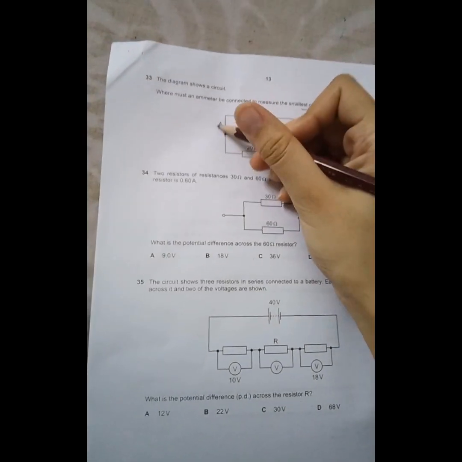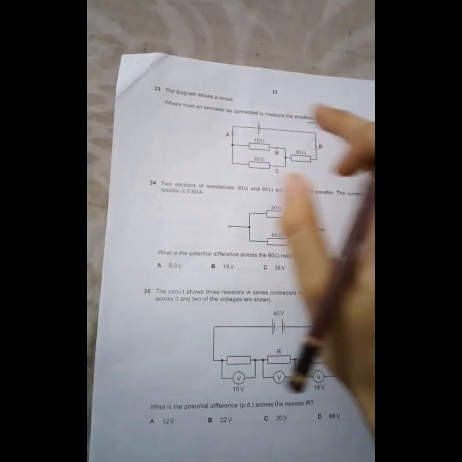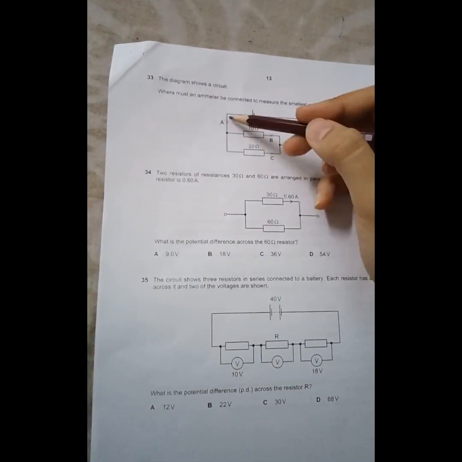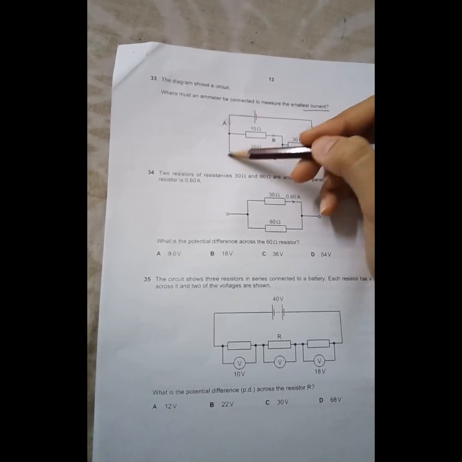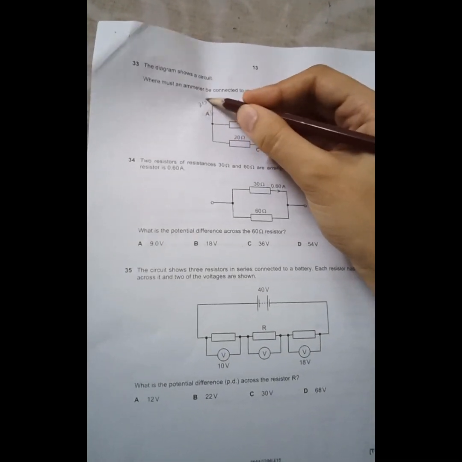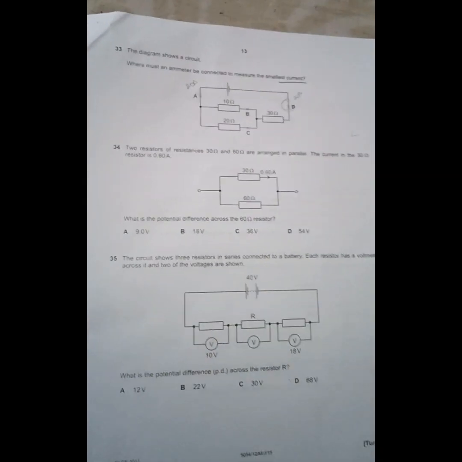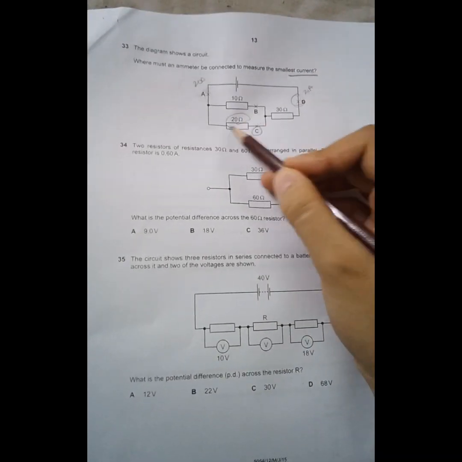If you connect an ammeter here or here, this is going to measure the highest current, because the total current goes from here, divides, and then gets the same value. If you're starting off with 20 ampere, you're going to get 20 ampere here as well. But in parallel, as you keep on adding more resistors, the total resistance decreases, so it's going to be C, because this has the total greater resistance.